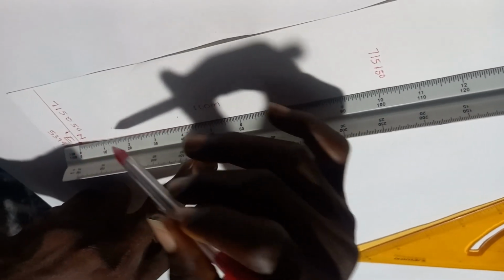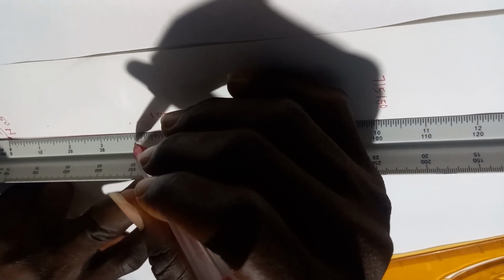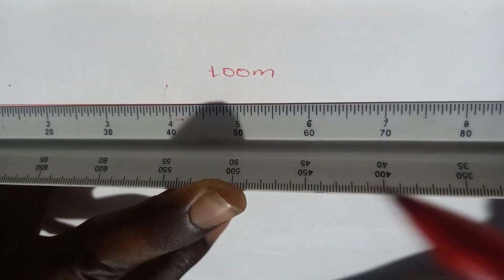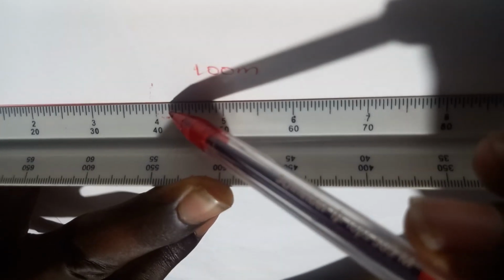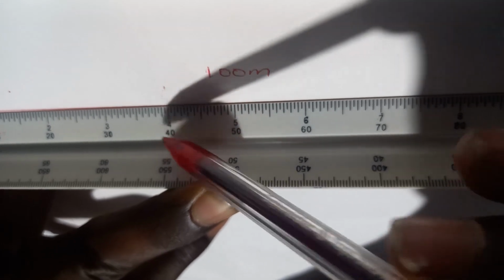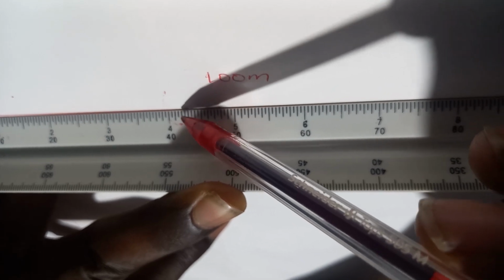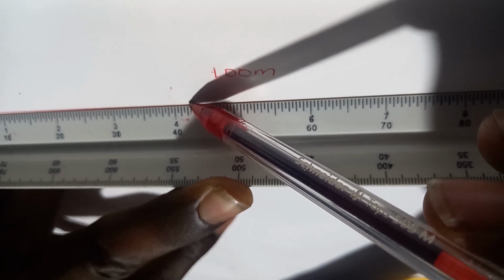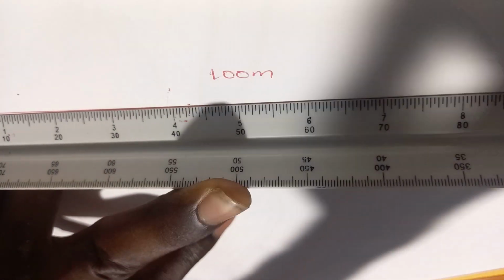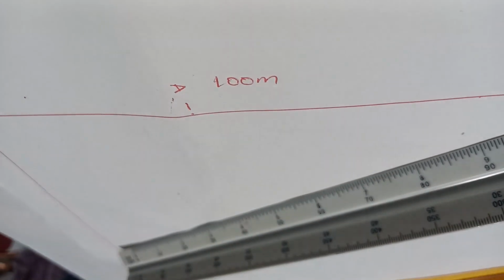So 50, 60, 70, 80, 90. This is 715,090, and we need 92.140. This one is going to be 91, and this is going to be 92, and we need 92.140. This is 93. So this one is going to fall here, 92.140. You just draw this out and put your A here. That is, we've done A.